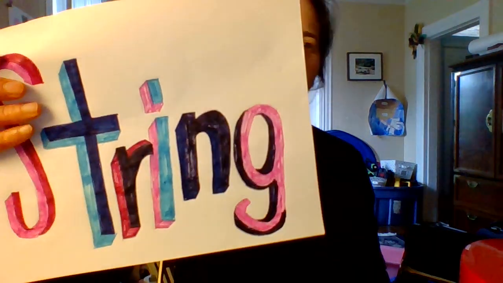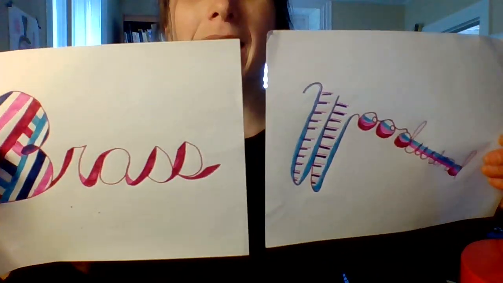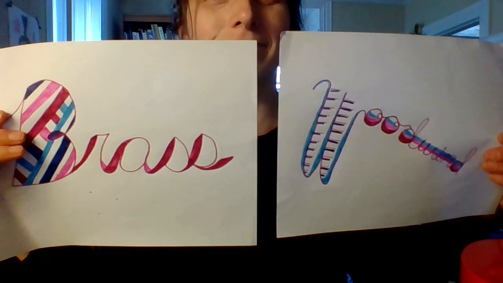Flute is part of woodwind, brass, percussion, or string? I think I already gave it away. It's definitely not string. It's definitely not percussion. It's a part of brass or woodwind. Yeah, woodwind. Long straight tube, keys that you cover and press.